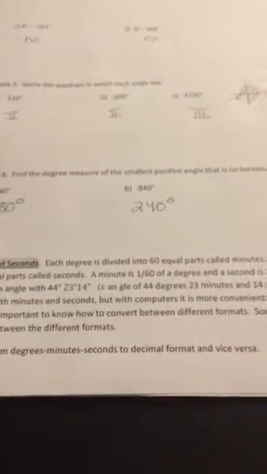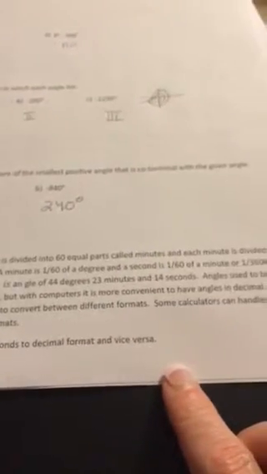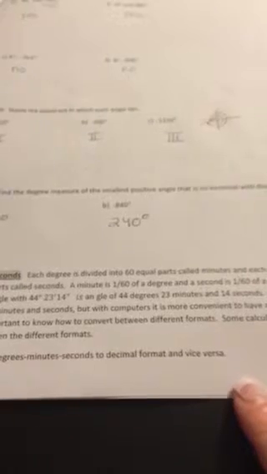So it says each degree is divided into 60 equal parts called minutes, and each minute is divided into 60 equal parts called seconds. A minute is 1/60th of a degree, and a second is 1/60th of a minute, or 1/3600 of a degree. An angle with 44 degrees, 23 minutes, and 14 seconds is an angle of 44 degrees, 23 minutes, and 14 seconds.